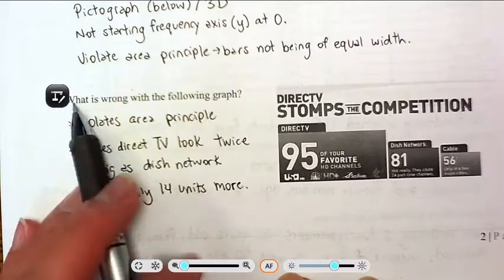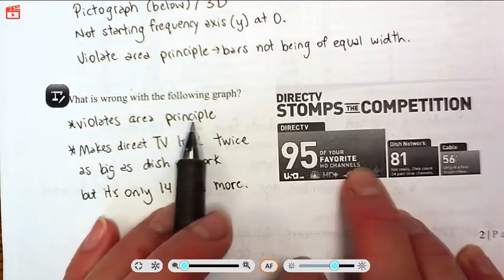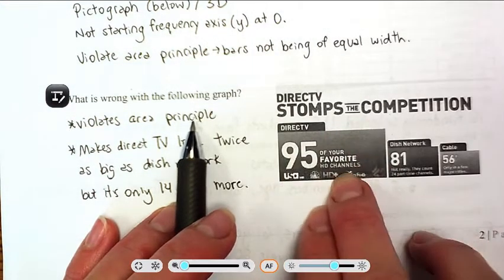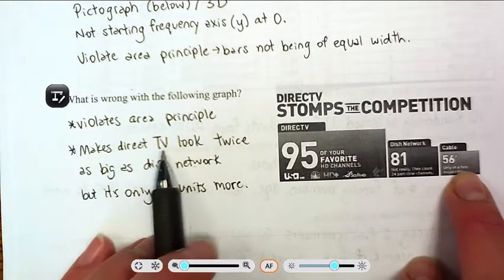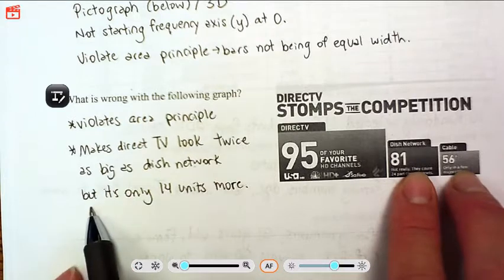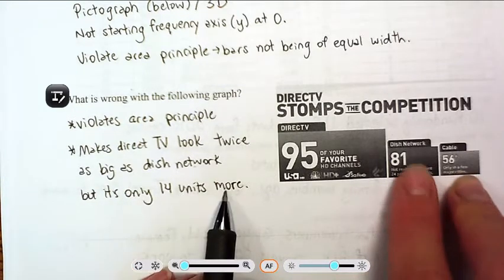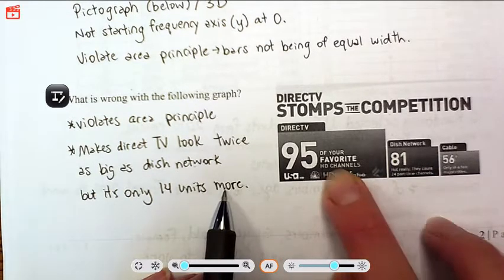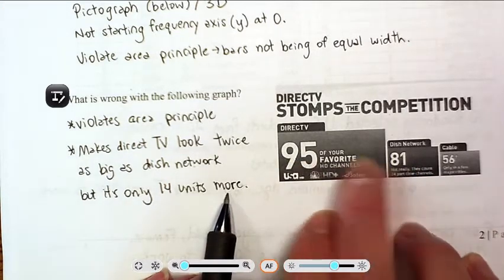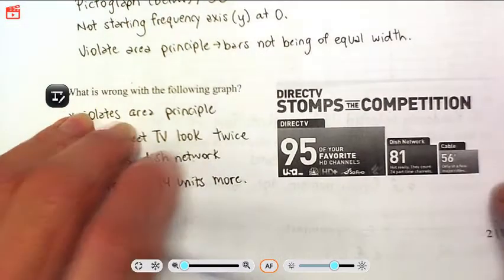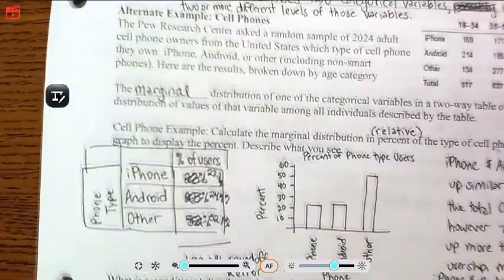Okay, what's wrong with the following graph then? It violates the area principle, the principle that our eye tends to see area, not just height. It makes DirecTV look twice as big as Dish Network, but it's only 14 units more. 15? Okay. Cable, Dish, DirecTV. Oh, right there. So that comparison right there. All right. Turn the page.